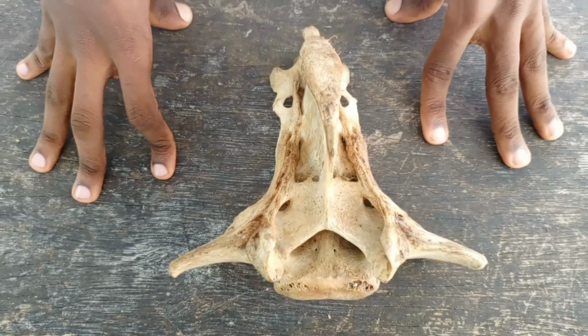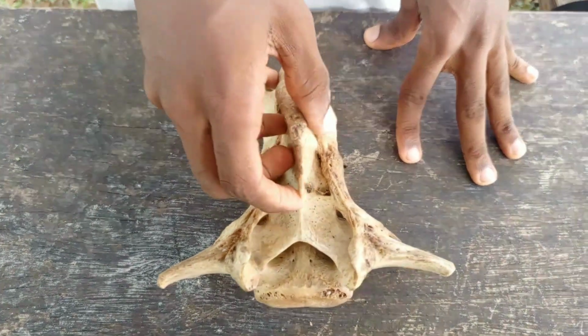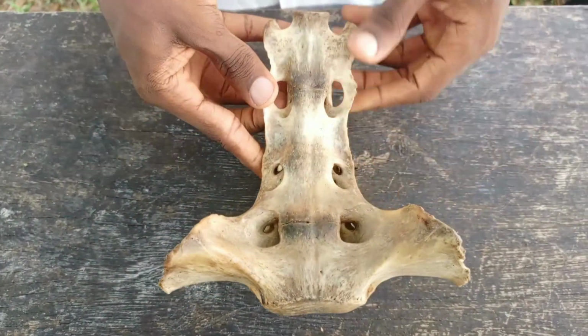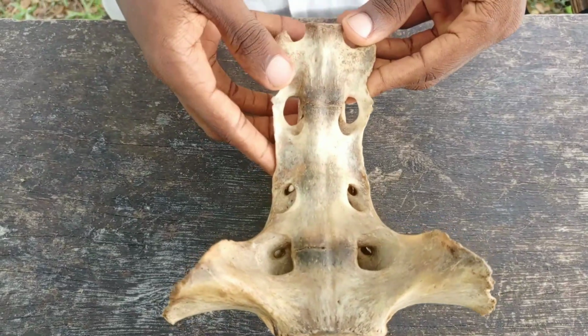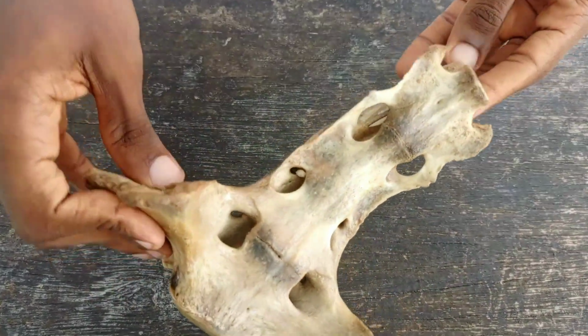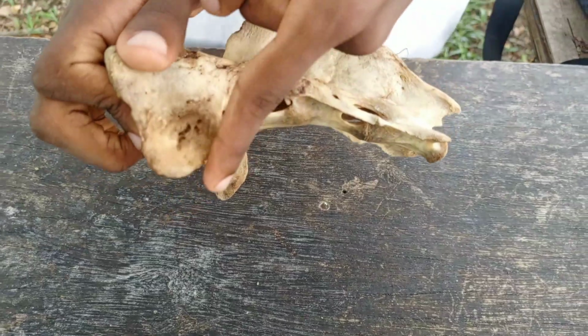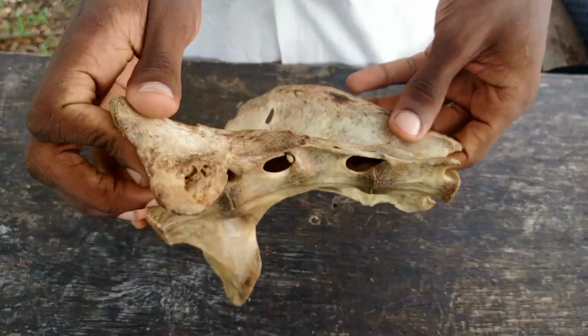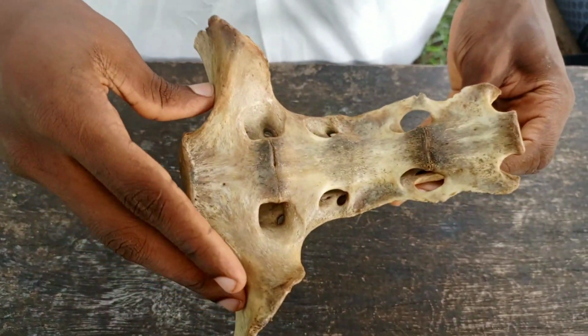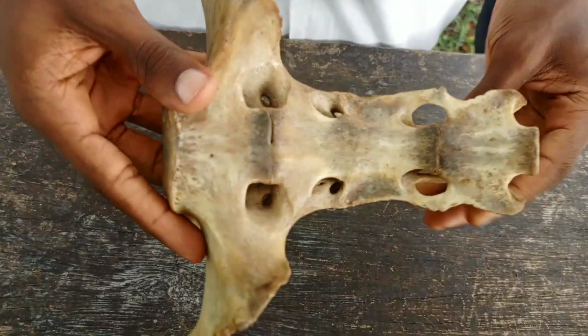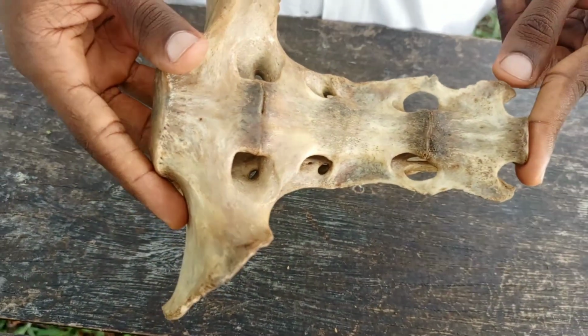Now let's take a look at the pelvic or the ventral surface of the sacrum. Looking at the ventral surface of the sacrum, you can notice that it is arched. When you look at it laterally, you can notice that the sacrum is arched and it is broad towards the base and it narrows down towards the apex.